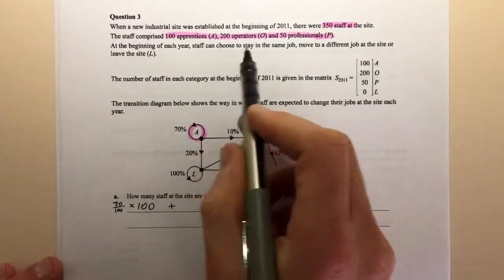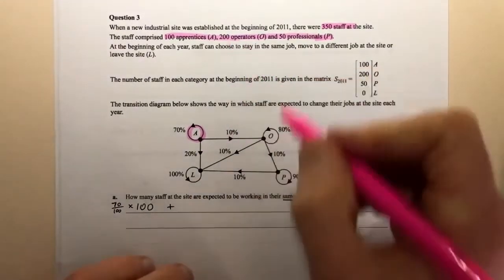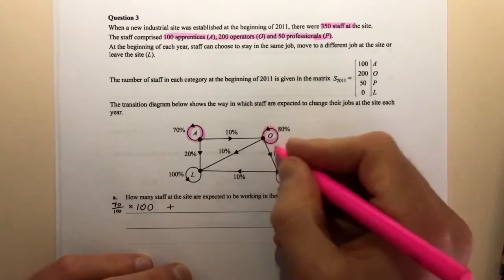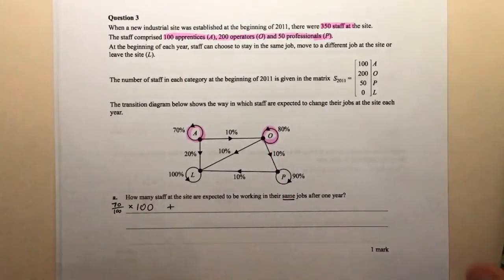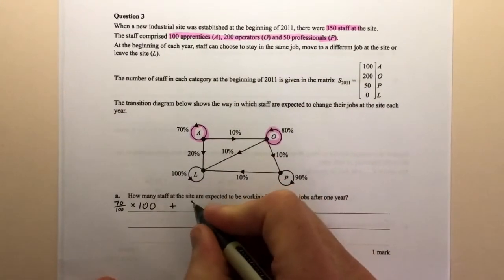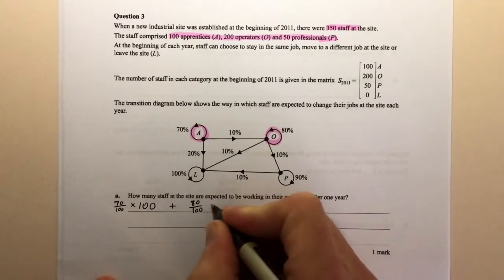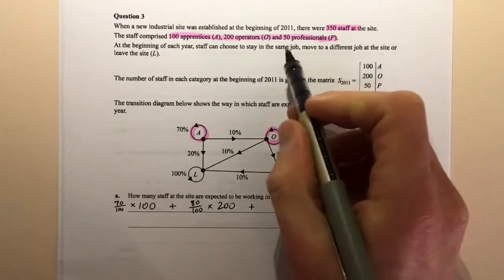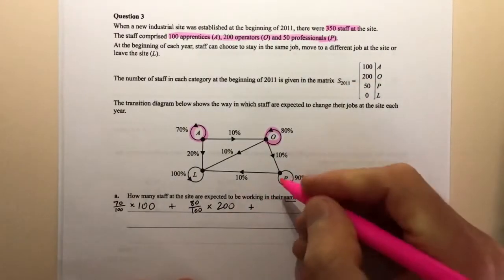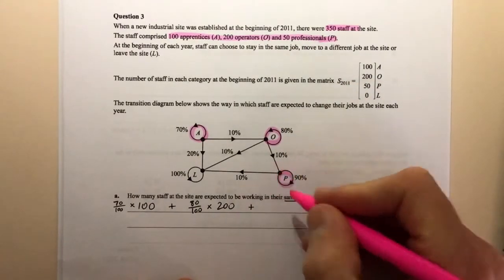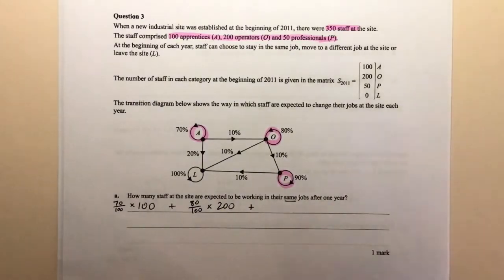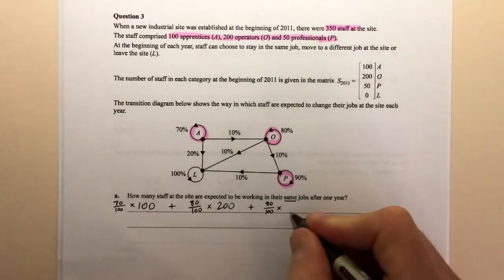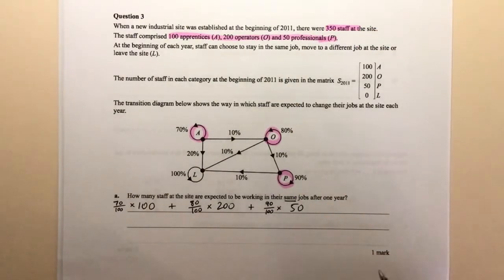Then let's look next at the operators. We had 200 operators, right? And from the diagram, we can see that 80% of operators stay as operators the following year. So we have 80% of 200, so 80 over 100 times 200 plus, and then the other one was the 50 professionals. And you can see from the diagram that 90% of the professionals stay as professionals the following year. So 90% of those 50 people will be in the same job, right?